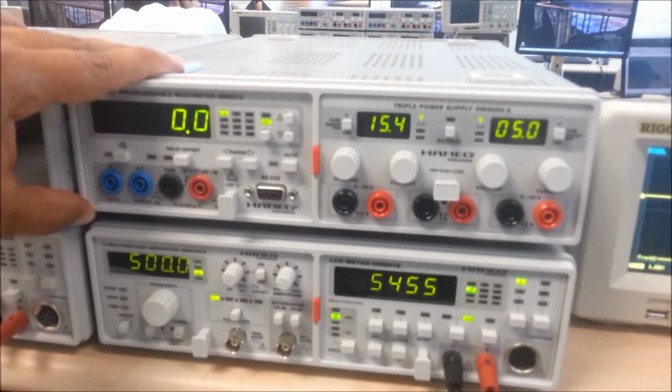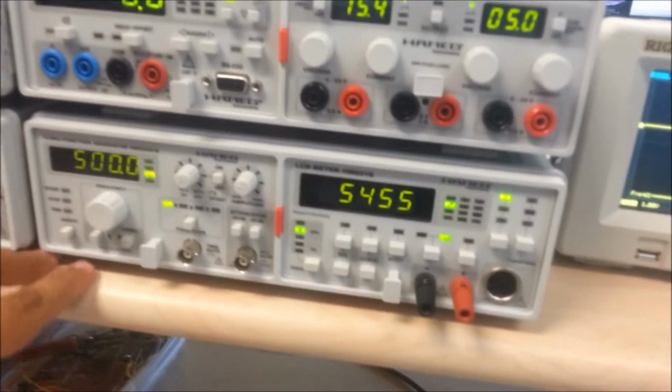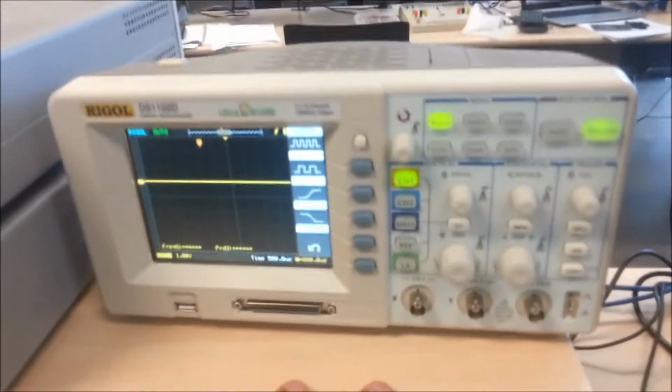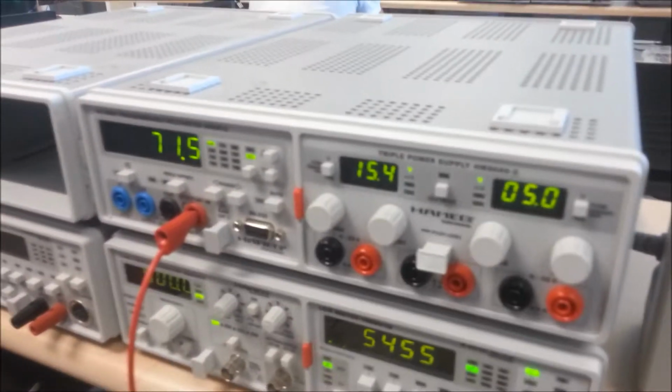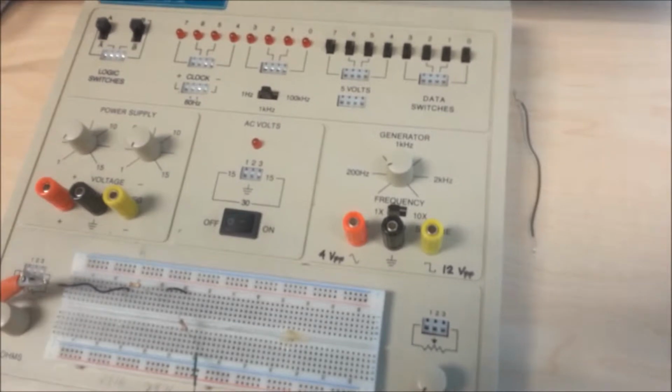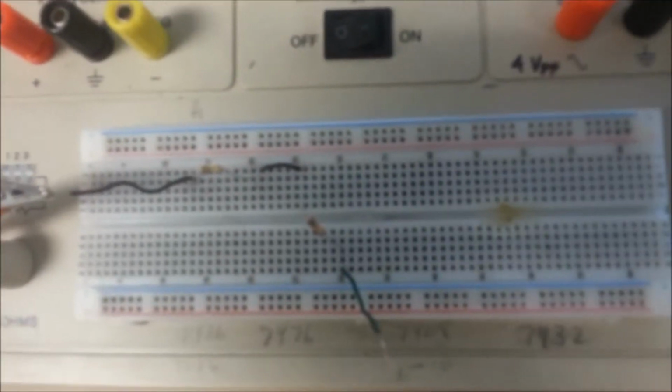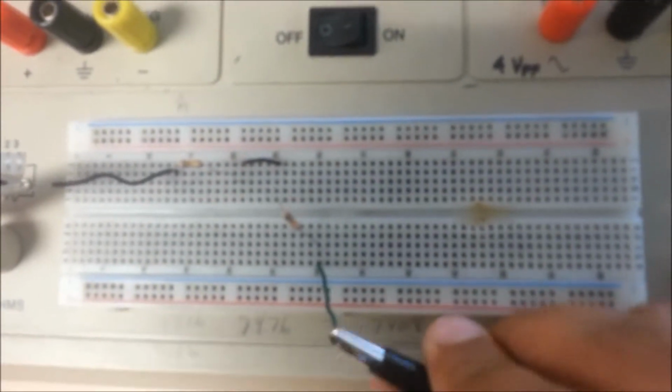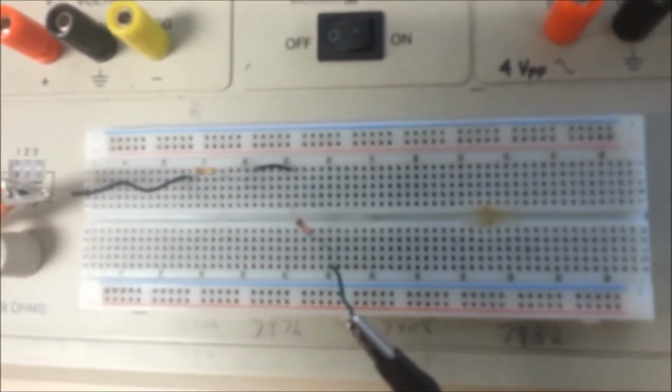Now I'm going to show you the DMM. So our DMM, as you know, is a function generator, as you guys know, and our oscilloscope. This is what we're going to use in our bench section of our lab and our breadboard. We connect our red leads in and our negative lead in, connect the positive to the positive and the negative to the negative. Right now the circuit doesn't have any power whatsoever.